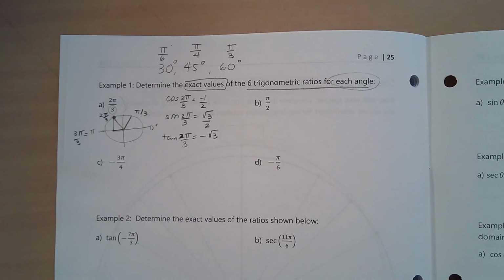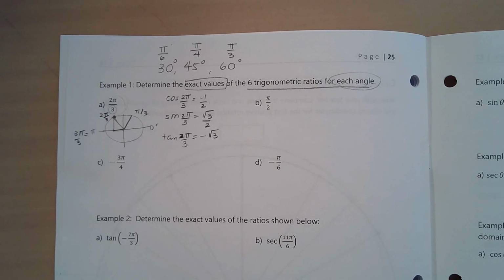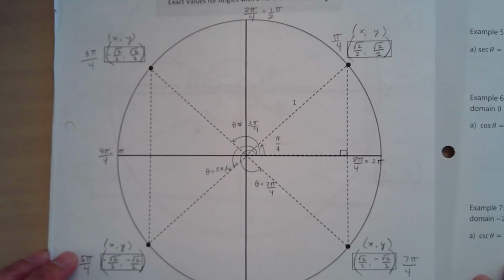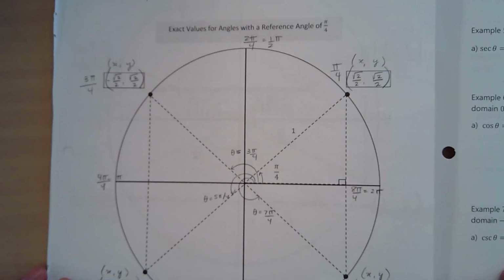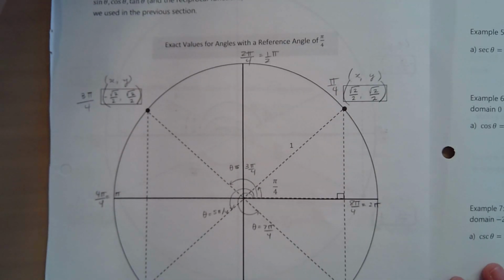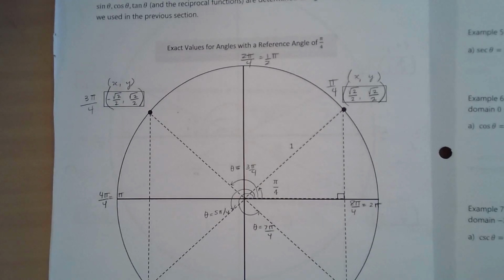How do you know that cos 2 pi over 3 is negative? How do you know that? Maybe I'll go this way. I'll scan this for you. Just look at this one, okay? So it's the same as the other ones? It's exactly the same thing as the other ones. That's why we just need to.